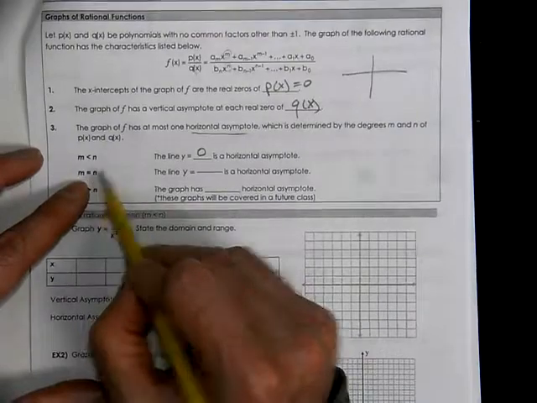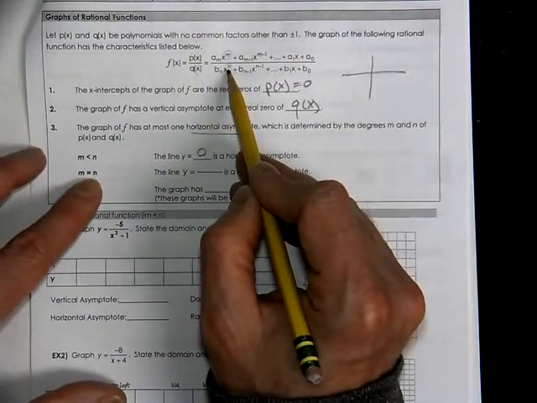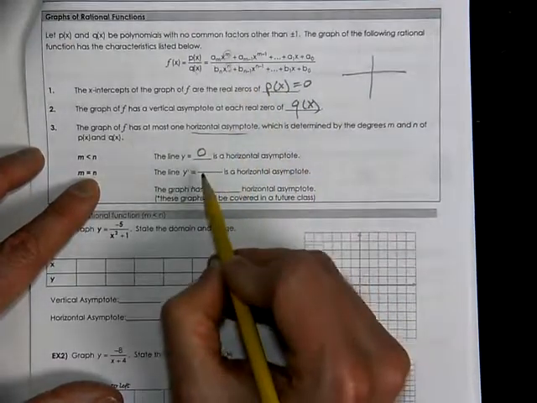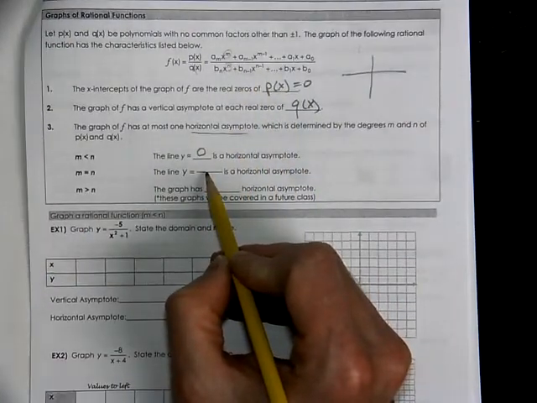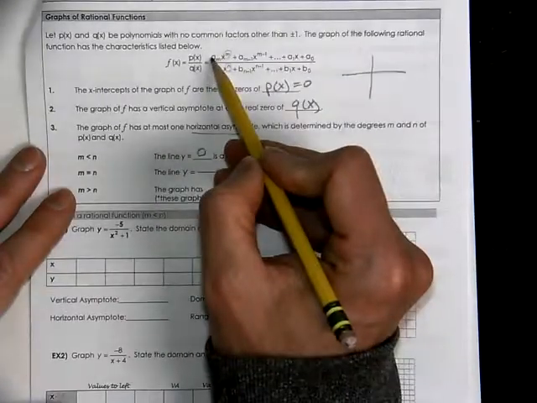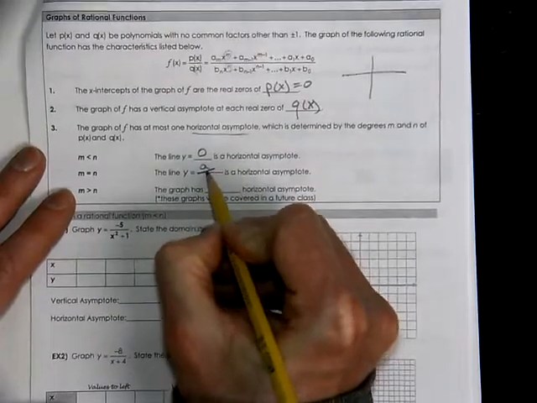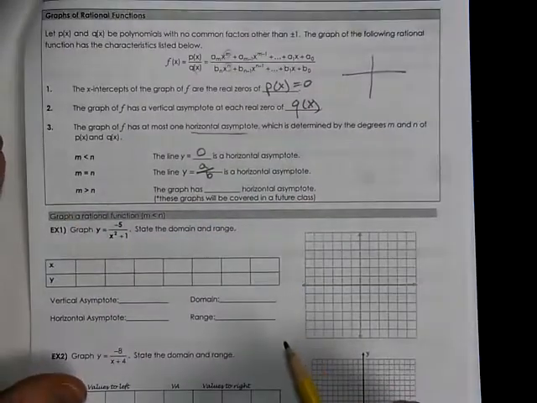What if the exponents are the same? What if the m is equal to the n? What are we going to look at? The leading coefficients. And we look here, and the leading coefficients are a over b.